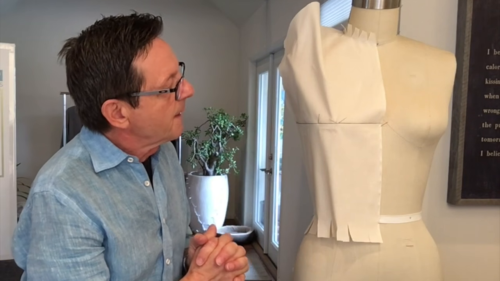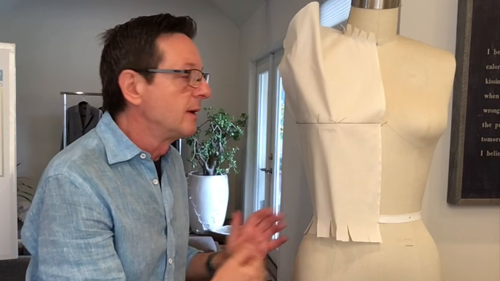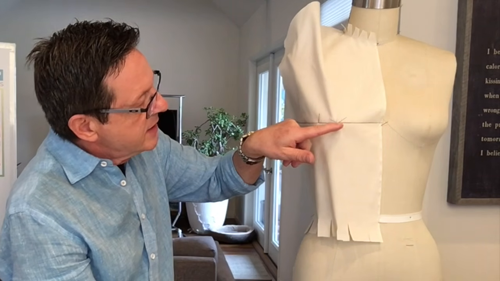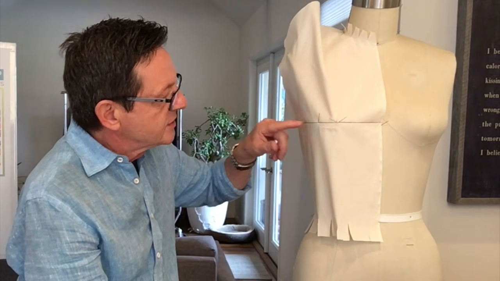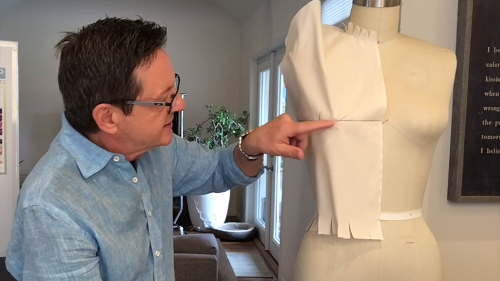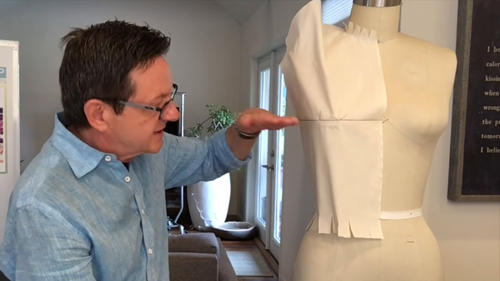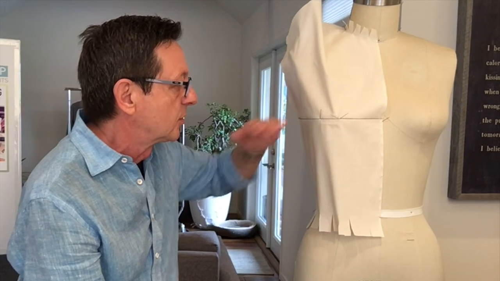I have taken a piece of muslin and I've pinned it on the form. I have a pencil mark across it, kind of dividing it in half, and it's across the apex. It's straight across, parallel to the floor.